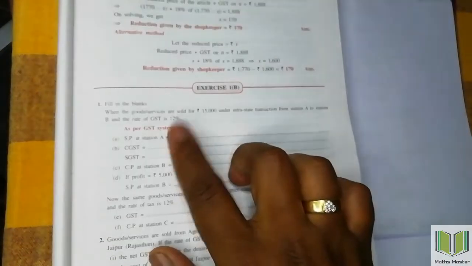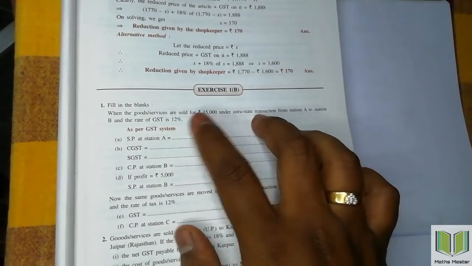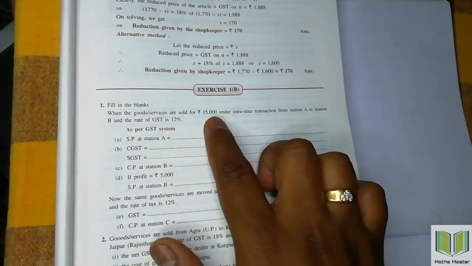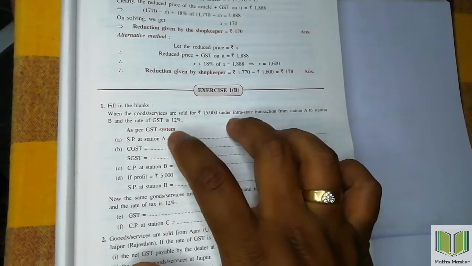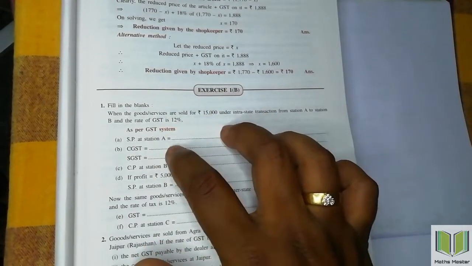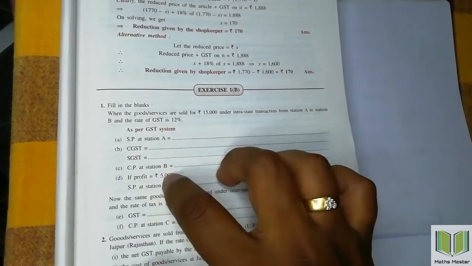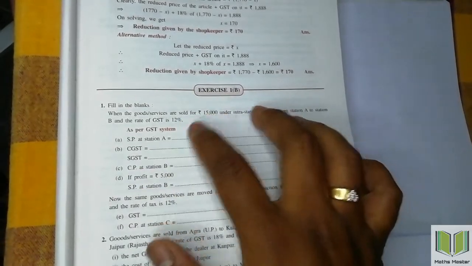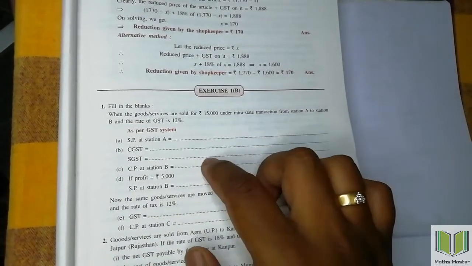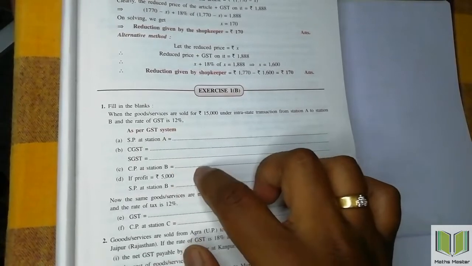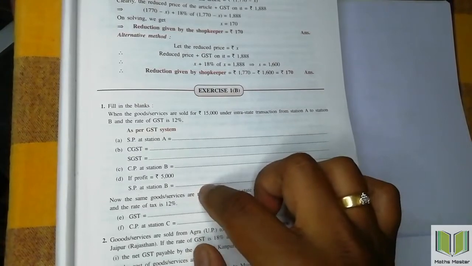Okay, they're asking you to find the SP at station A. SP at station A will be equal to 15,000. CGST will be 6%, that is 12% is the entire GST. So CGST is 6% of 15,000. You need to calculate that, and 6% of 15,000 will give me the SGST. Cost price at station B will be equal to 15,000 plus the GST amount. If profit made is equal to 5,000, then on top of that amount, I need to add another 5,000 to get the selling price at station B.